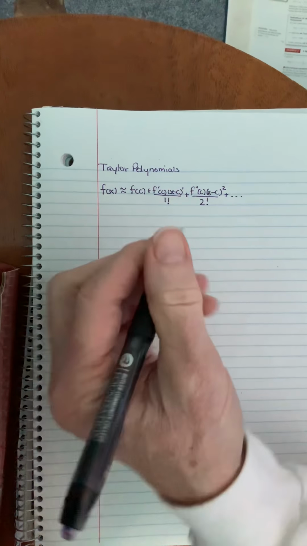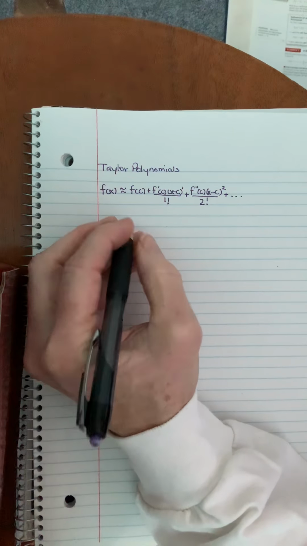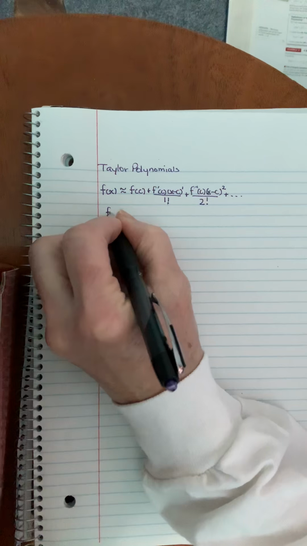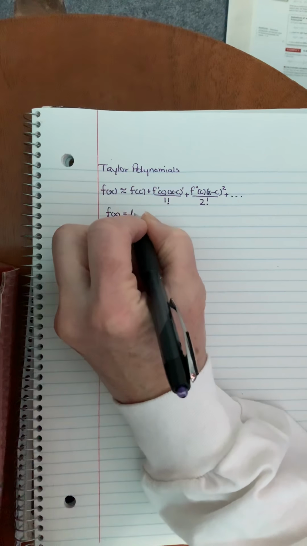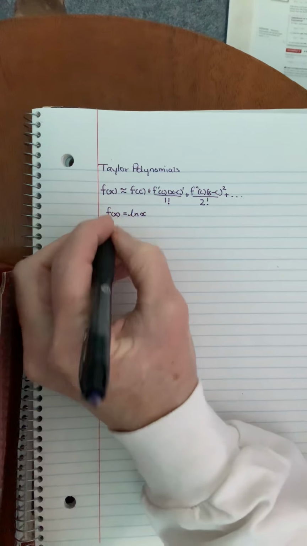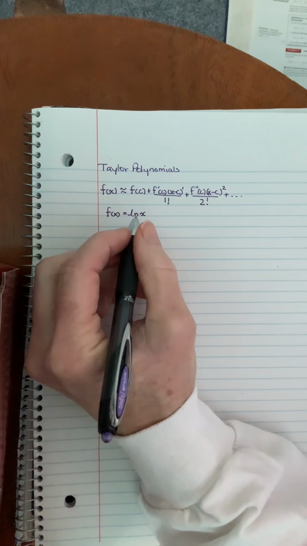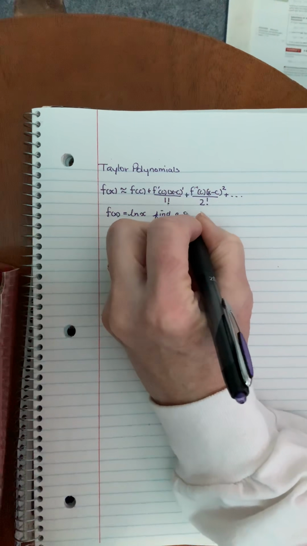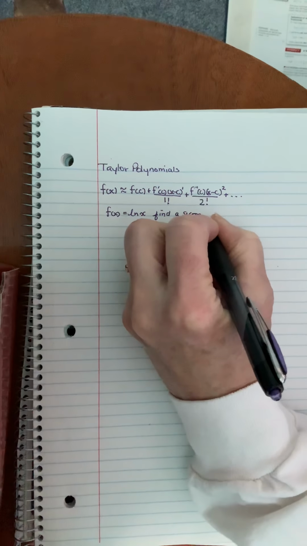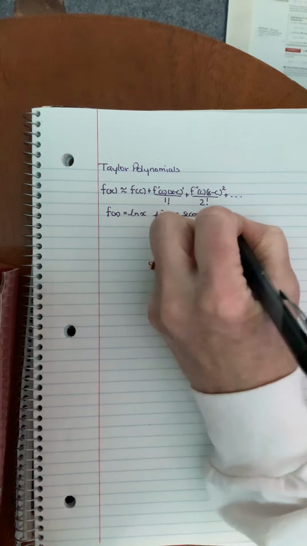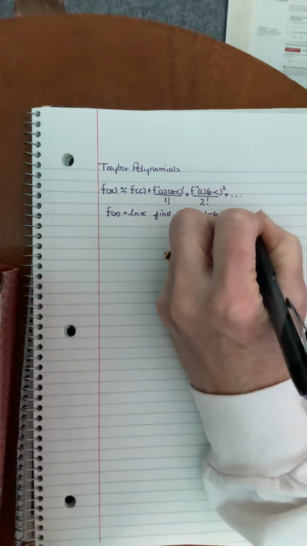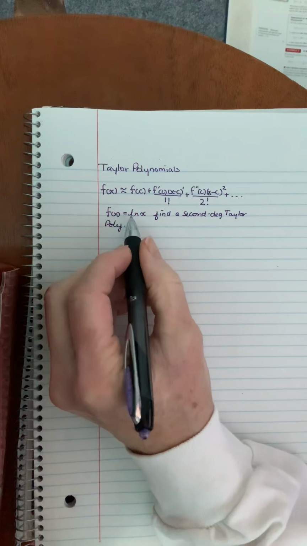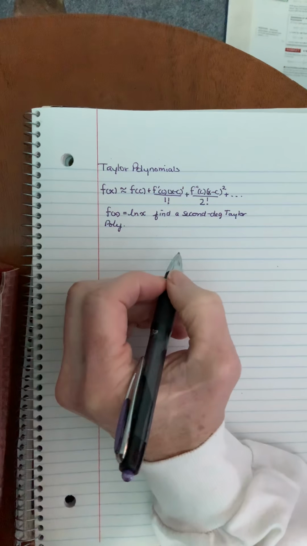Now let's use an example. I'm going to choose the example of ln x. So let's say that f of x is equal to ln x. So if we need to find a second degree, or quadratic style, Taylor polynomial, we're going to have to go through here and find the first derivative and then find the second derivative.